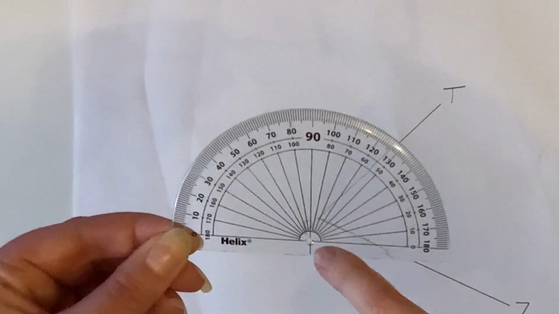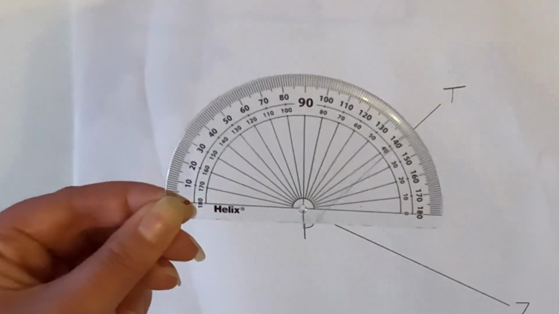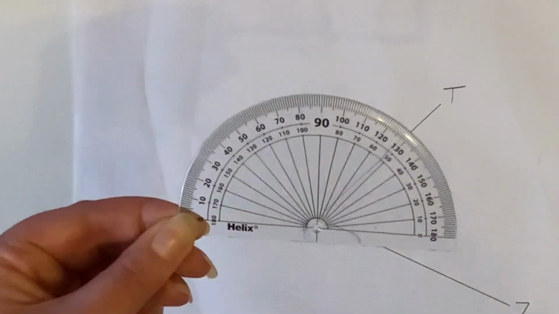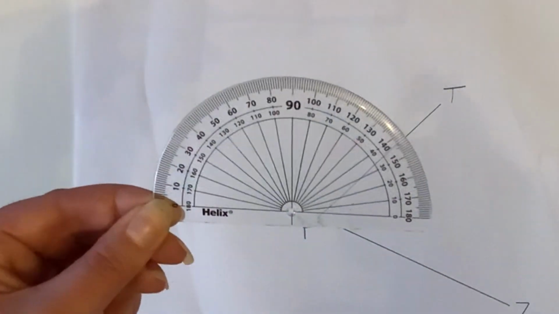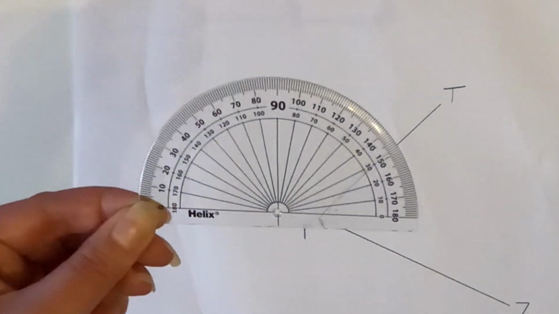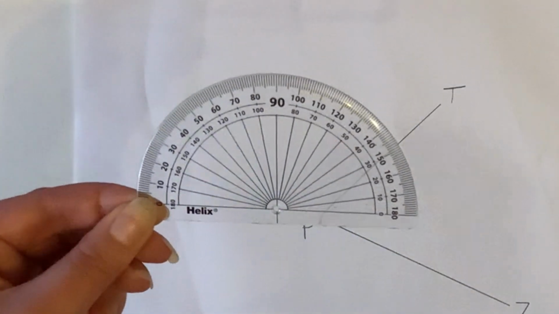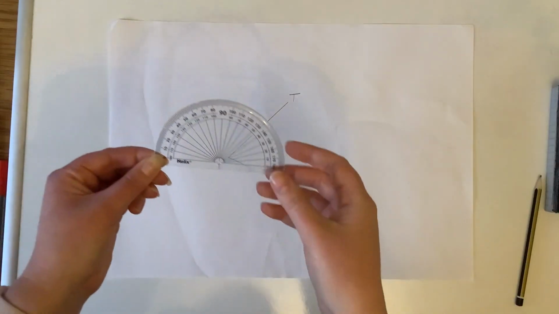Then in the centre, I have like a centre point, which is where I measure up and overlay on the vertex of my angle. Okay, and on this one, it almost looks a bit like a target point. On other protractors, it might look like an upside down T, or there might just be a big dot. Okay, so that's the first protractor that I have.